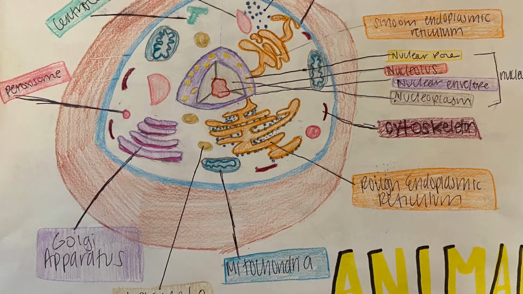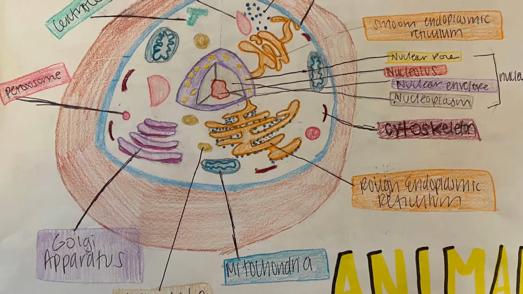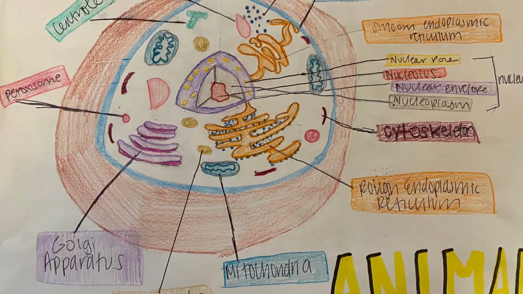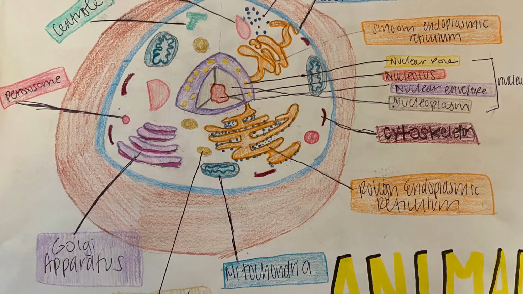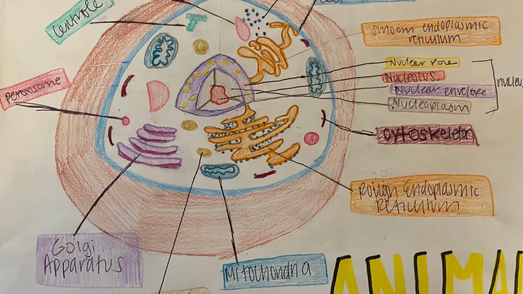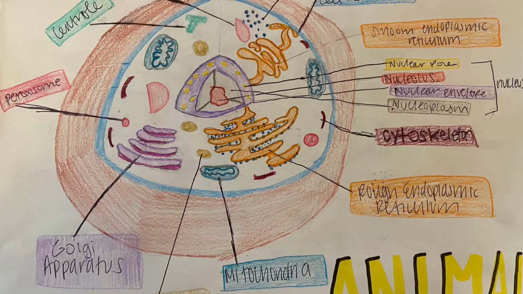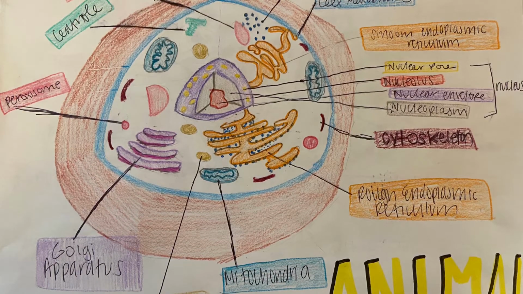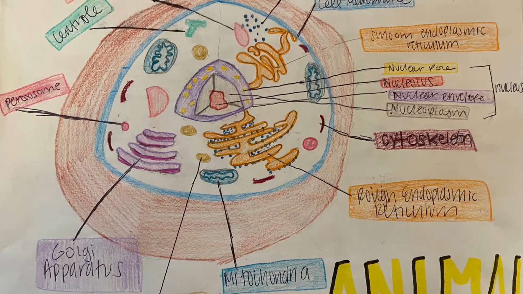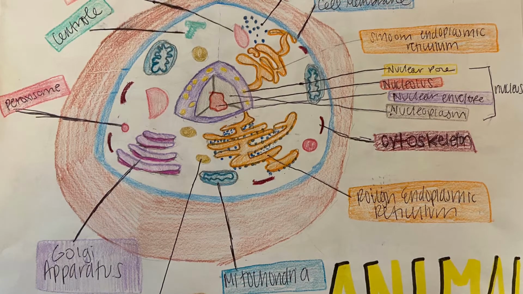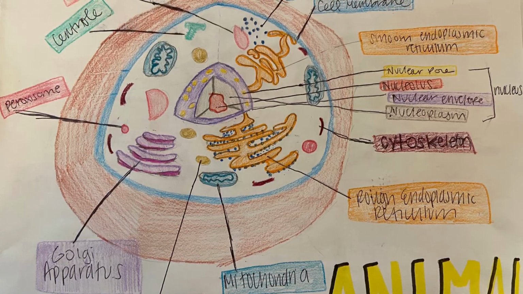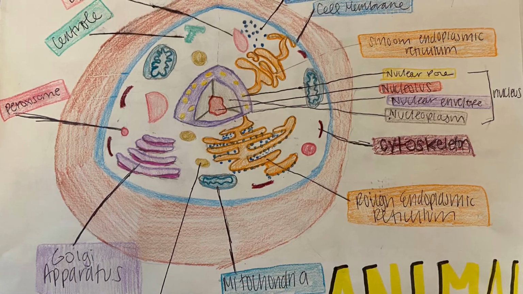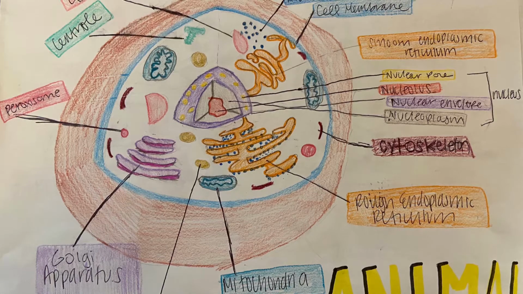And right in the center, we have our nucleus, which is composed of a lot of parts. First off, we have our nuclear envelope, which is covered in purple, which basically encases the nucleus. And then we have our yellow nuclear pores, our red nucleolus, and our gray nucleoplasm. So it's like a Russian doll, because you have your nucleolus within the nucleoplasm, within the nuclear envelope, and it's a nucleus.